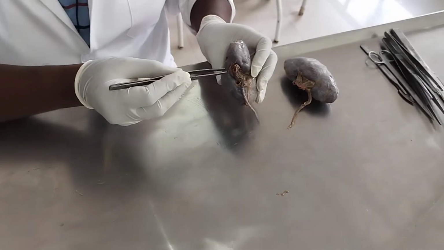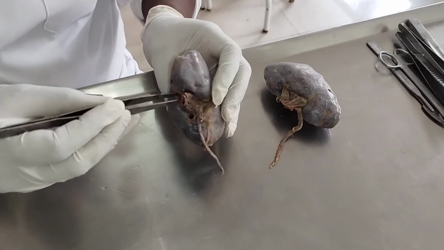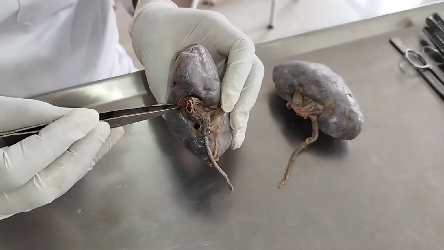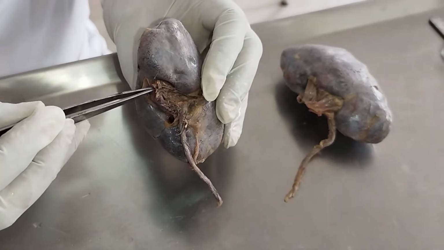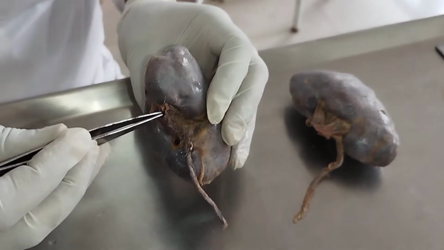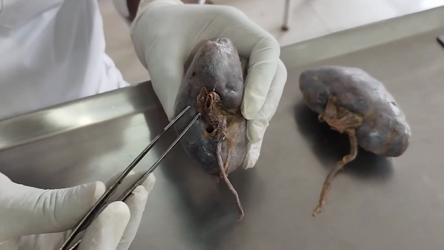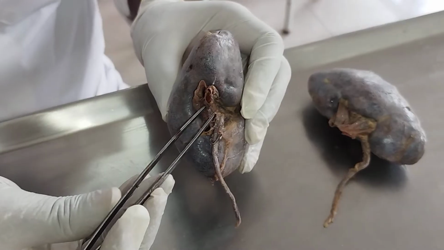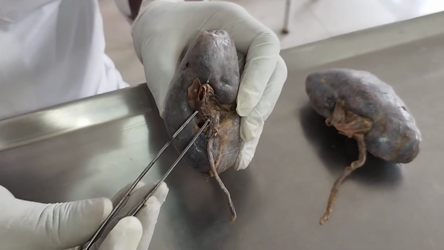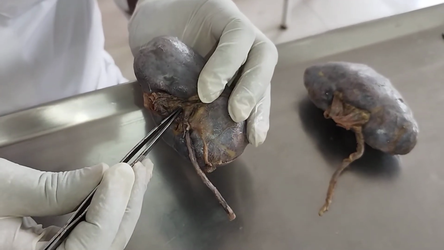Now you can see here the anteriormost structure is the renal vein. This is the renal vein. Then posterior to the renal vein is the renal artery. This is the renal artery. So renal vein is here, anterior. Posterior to that is the renal artery, and more posterior to that is the renal pelvis.